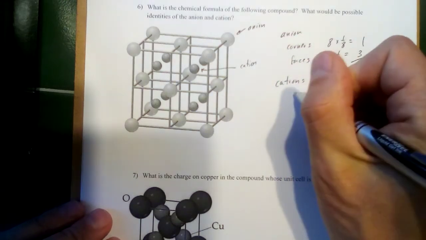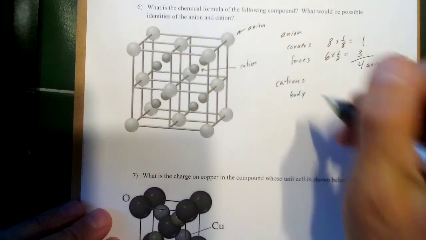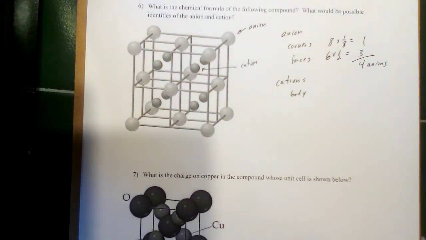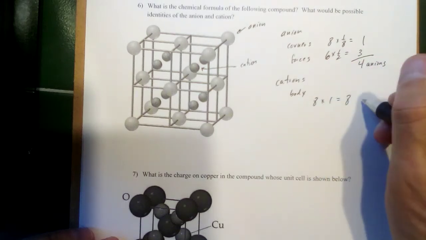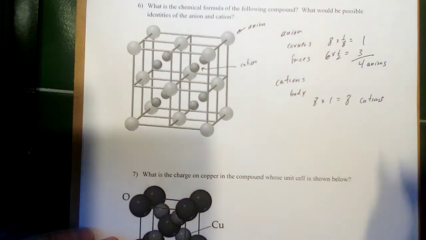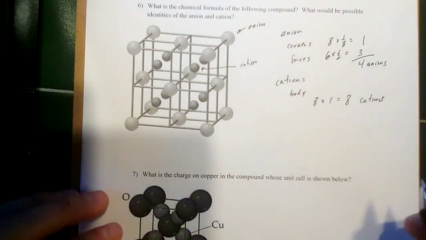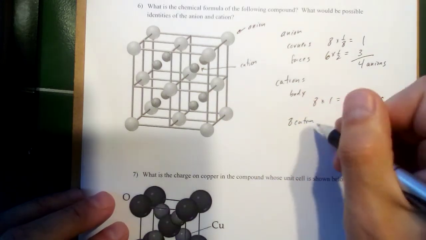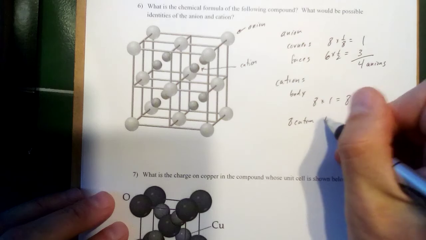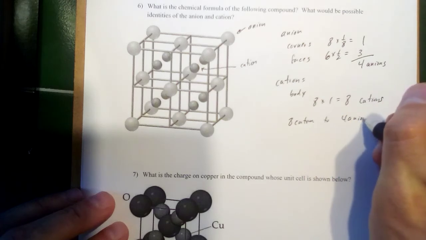So for the cations, there's 8 of them, right? They're all in the body. They're not right in the center, but they're all inside the unit cell. So that's 8 times 1, 8 cations in there. Within the unit cell is 8 cations to 4 anions.